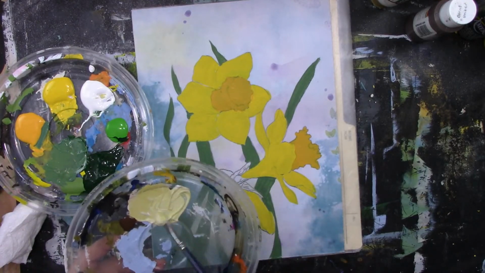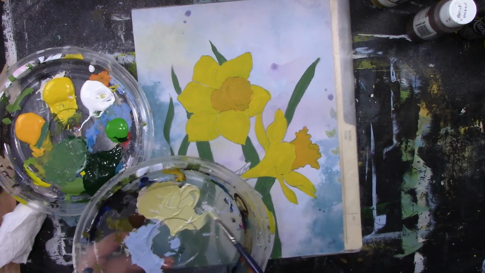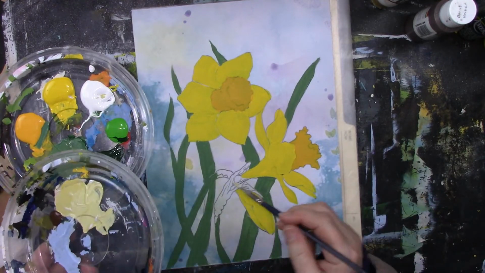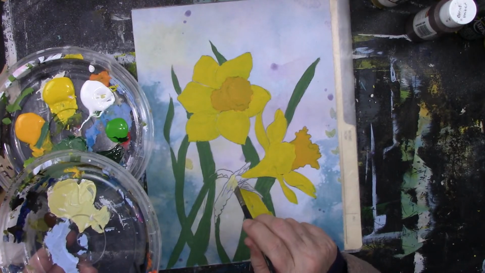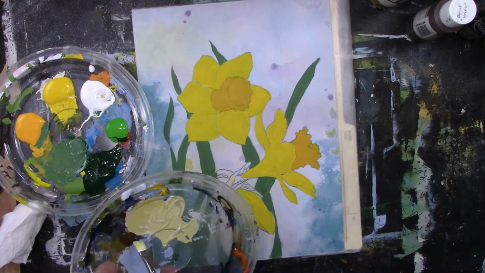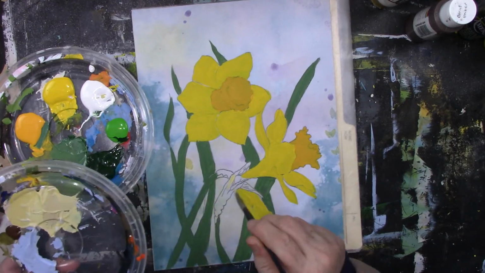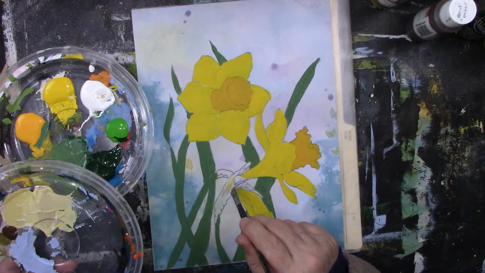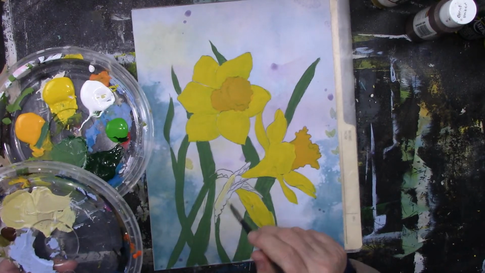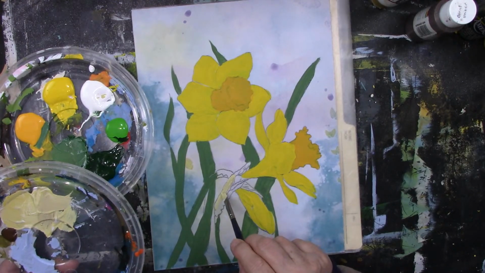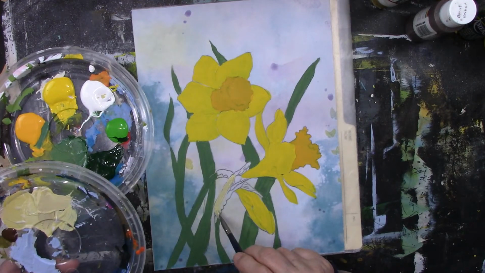It's kind of a dirty brownish yellow, I guess you could say. So let's cover those. That needs a little more brown, I think. It's a little on the yellow side. So just do the outline of those. I might have to get a smaller brush.